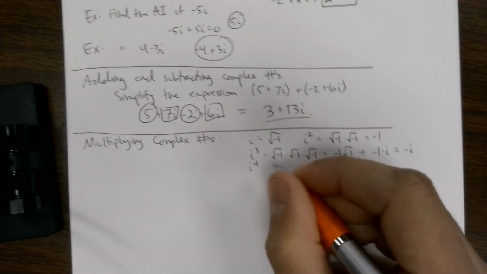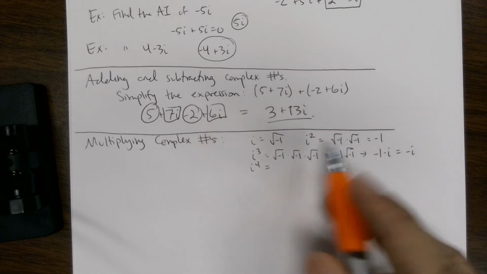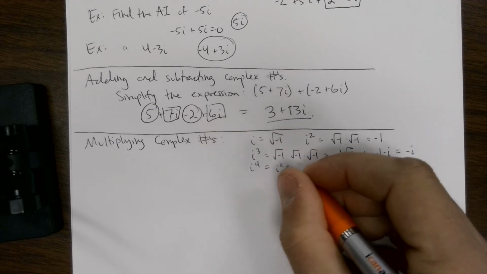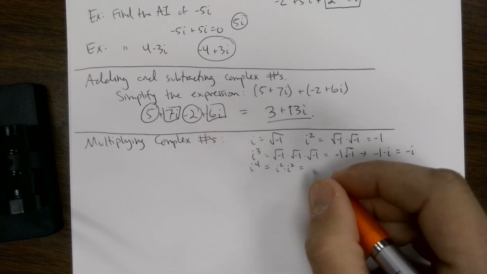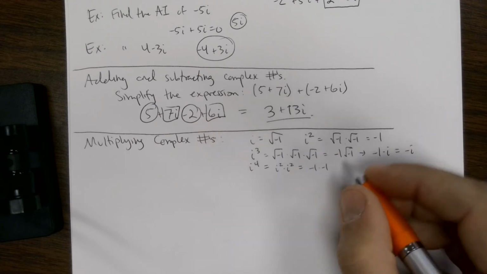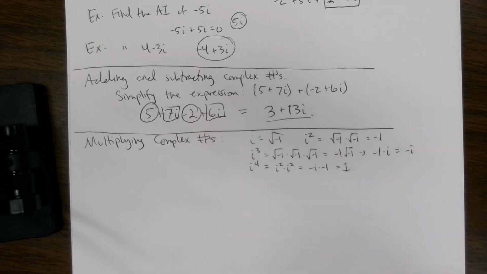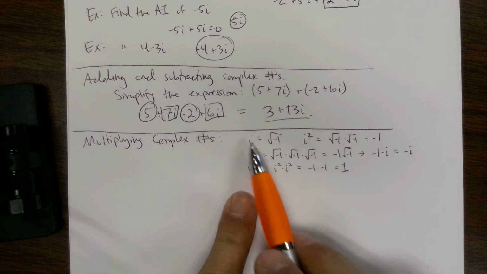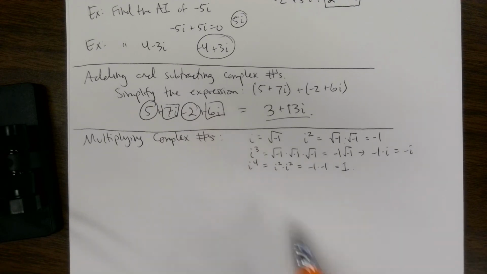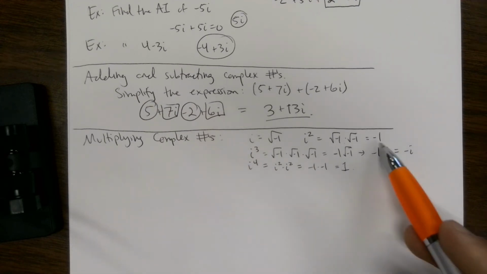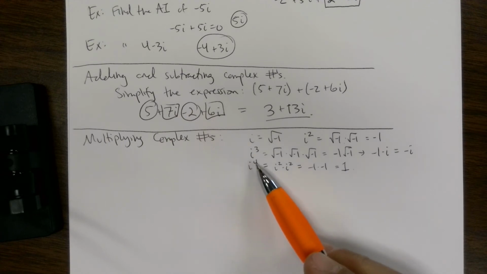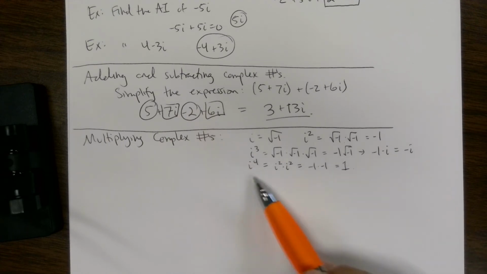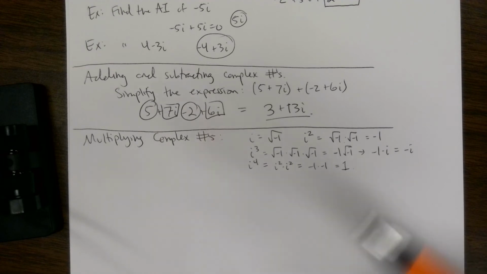And then i to the 4th power is i squared times i squared, which is -1 times -1, which equals 1. So that's kind of cool. i to the 4th equals 1. i to the 5th would be 1 times i, so you're back at i. i to the 6th would be -1. i to the 7th power would be -i. i to the 8th would be 1. It goes in a big cycle like that.